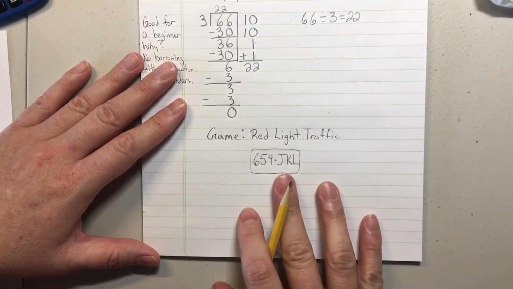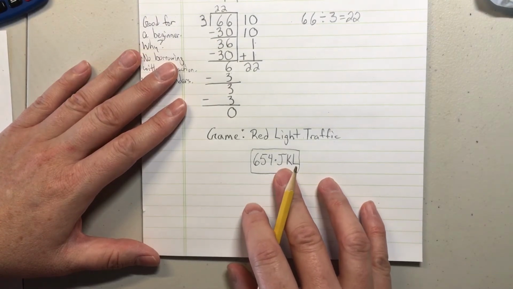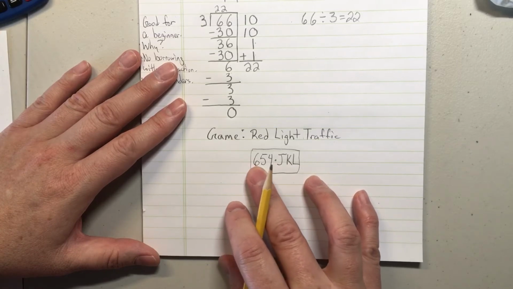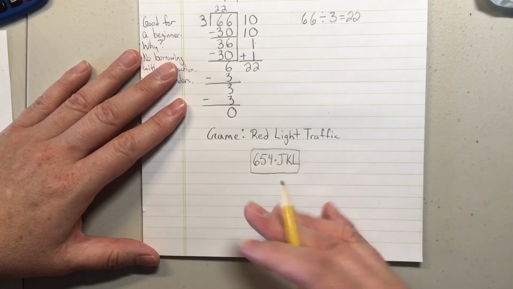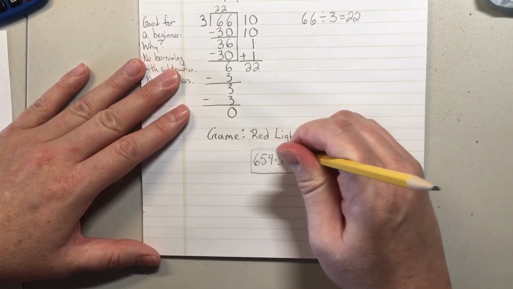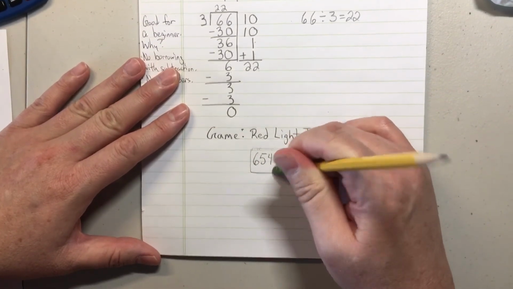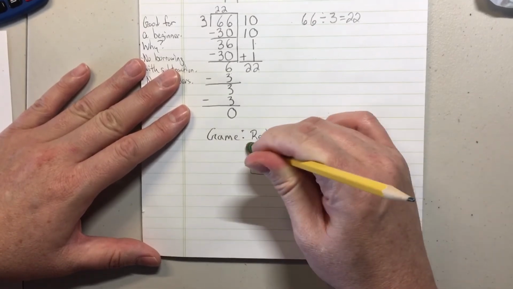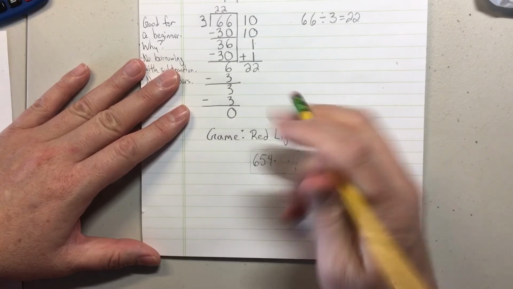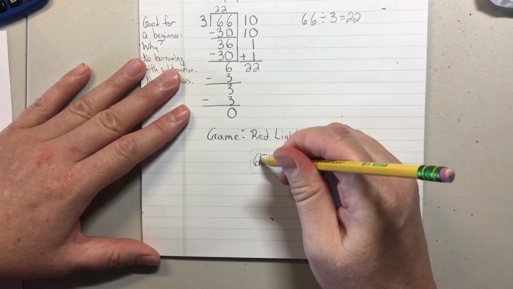Let's just imagine. Okay, so in my mind, what I tried to do is I tried to divide this by the time the light turned green. So in my mind, it went like this, see?